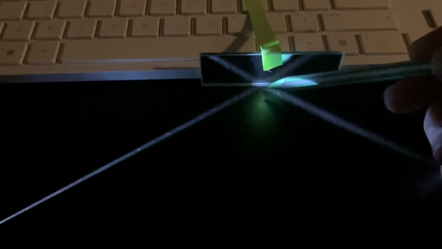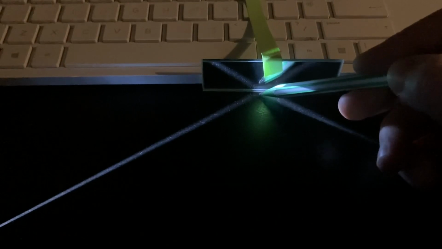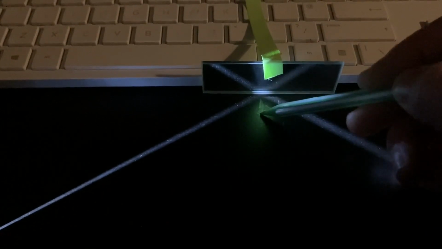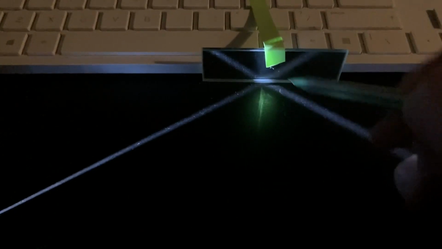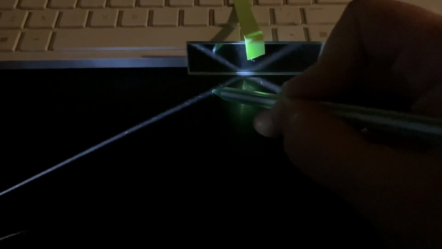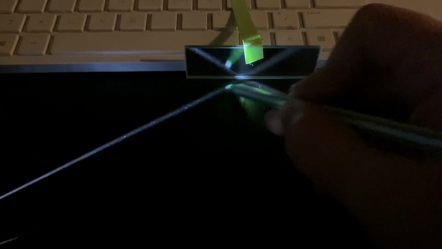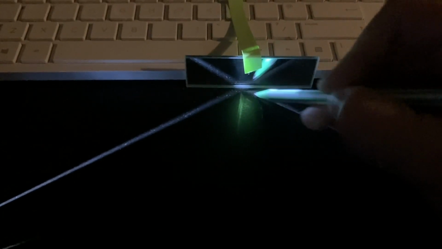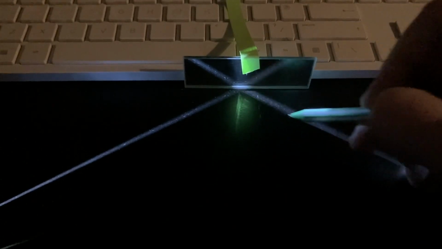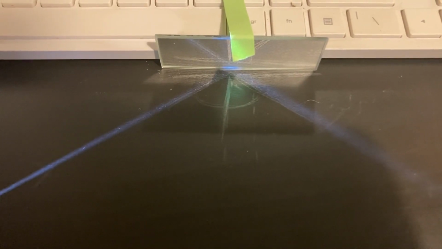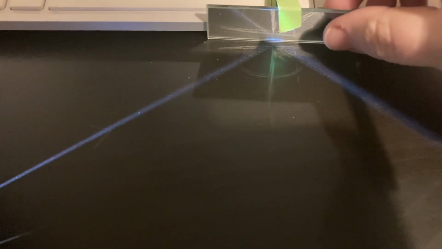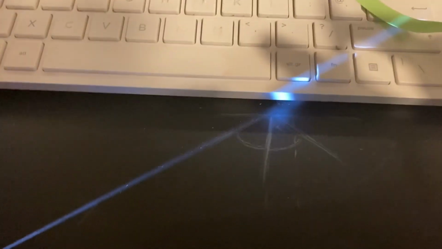And if we drew a normal line, which is the dotted line at 90 degrees to the surface, you can see that the angle of incidence, the angle the light is coming in, is pretty much equal to the angle of the light coming out here. So now we're looking at this situation with the light on, simply so that I can show you the diagram that you would potentially draw in this situation.